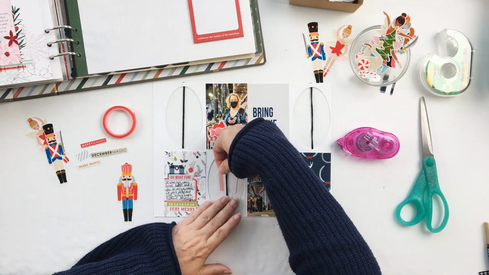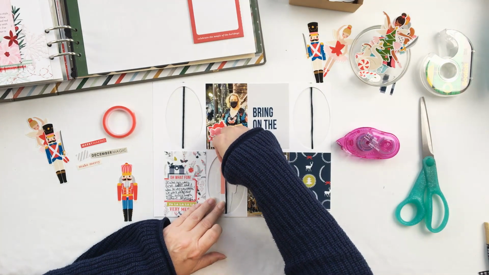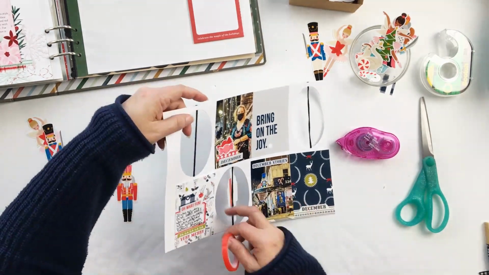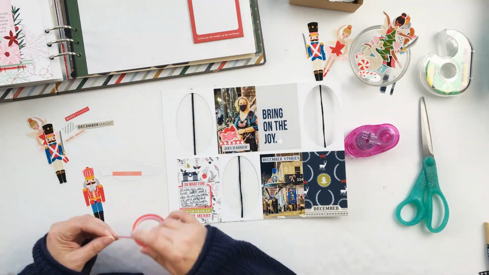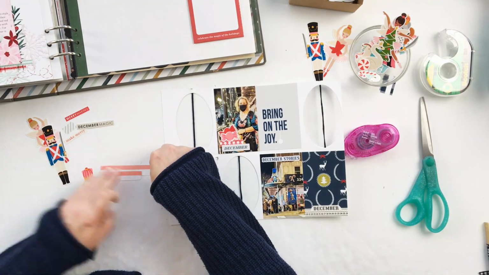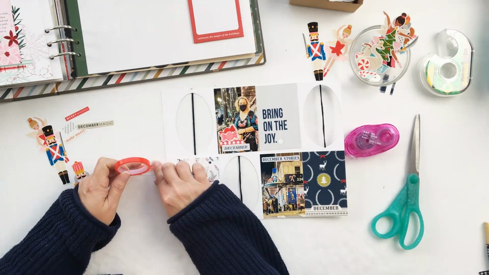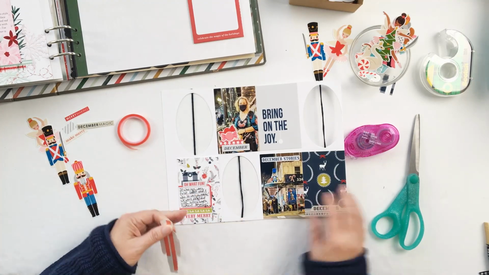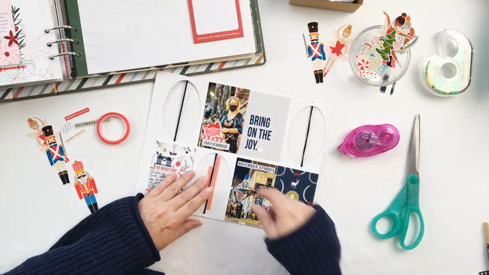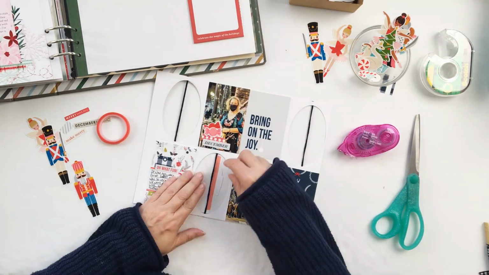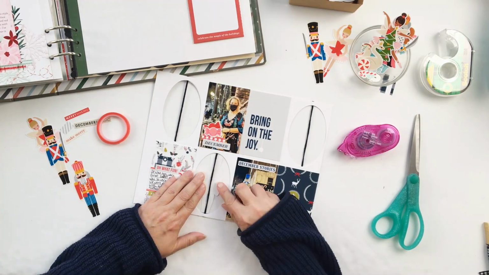But I'm going to go ahead and work on the little characters here. And so I'm just placing one of the nutcrackers behind the twine, adding this red line tape and centering that as best as I can.